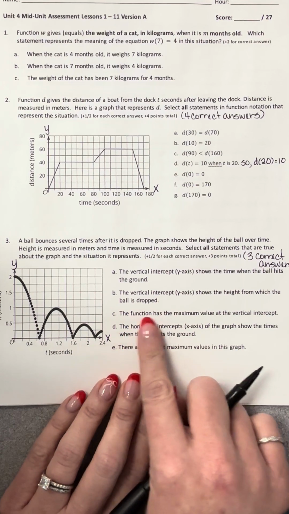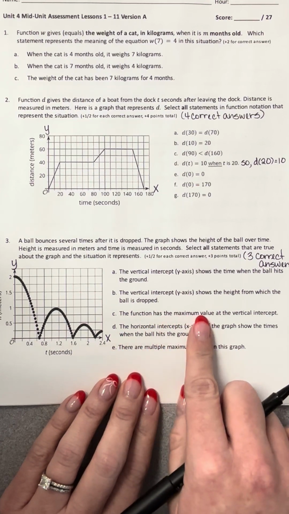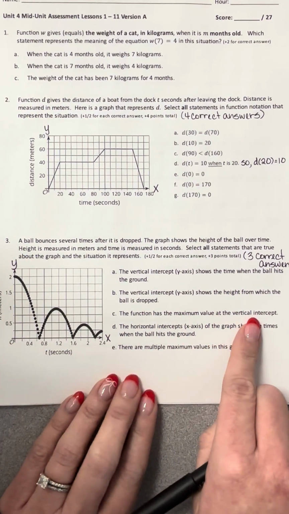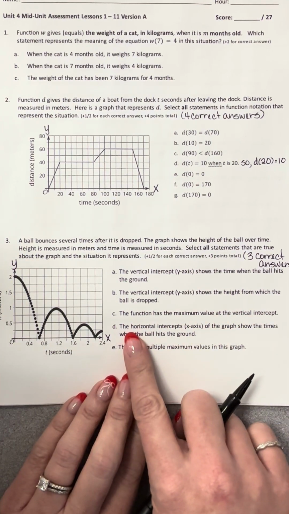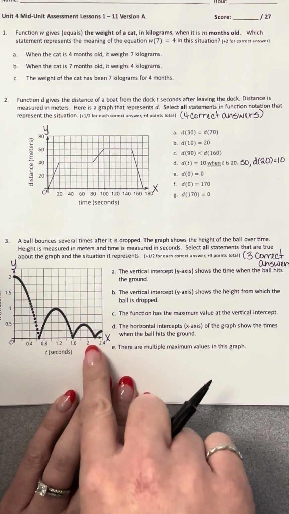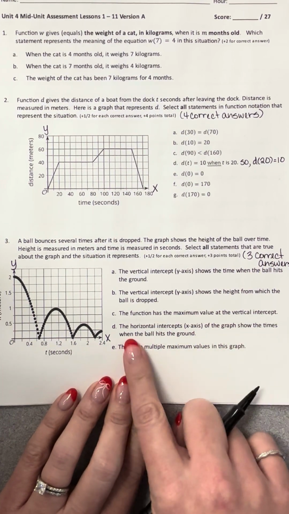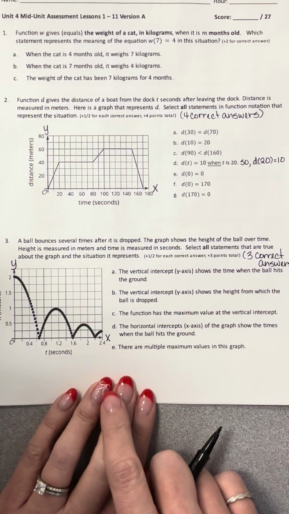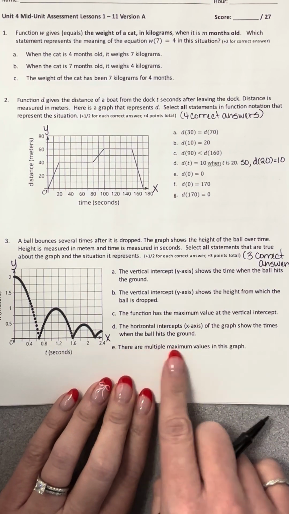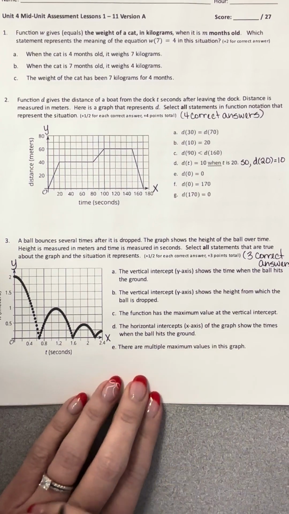C, the function has the maximum value at the vertical intercept. Again, that's the y-axis. D, the horizontal intercepts, that's along the x-axis of the graph, shows the times when the ball hits the ground. And finally, E, there are multiple maximum values in this graph.